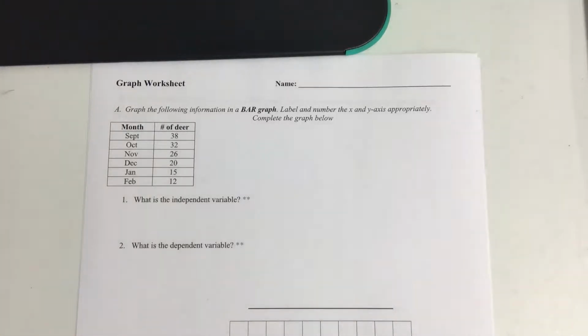Today we're going to be looking at creating bar and line graphs. So in this worksheet I'm going to do 2 with you, and then the last 2 are going to be on your own. Whatever you don't finish in class today is going to be your homework for tomorrow.